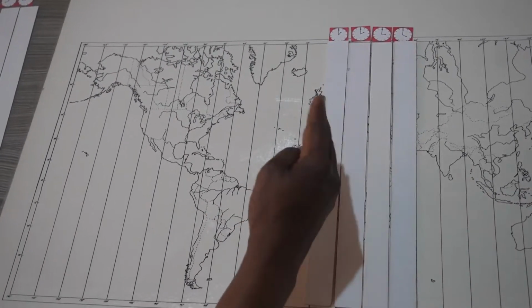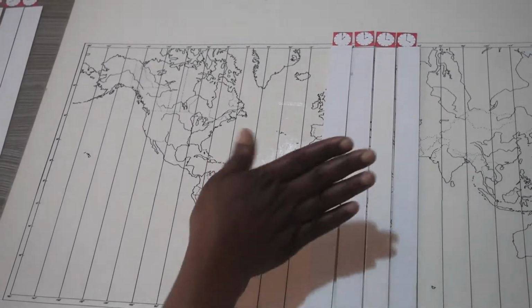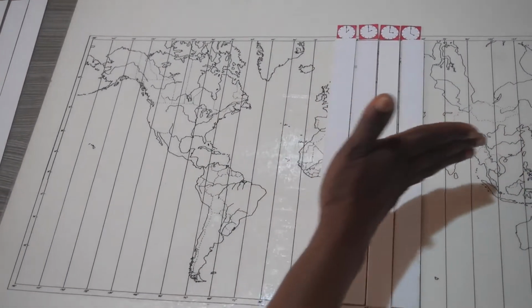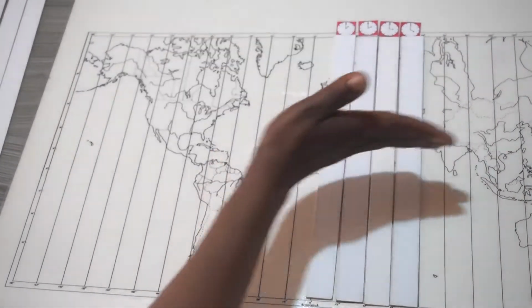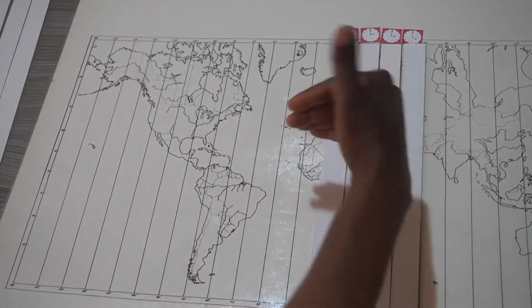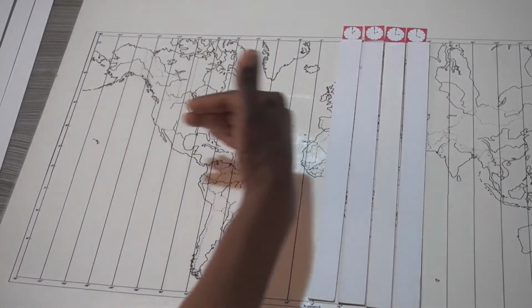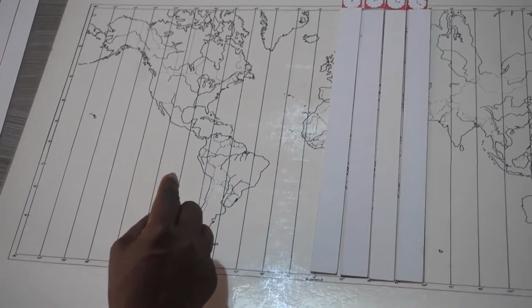Okay, rather than going towards the eastern part, as we go here, we are moving towards east. Let's move towards west and see what the time will be.